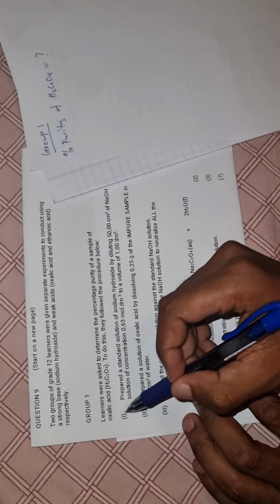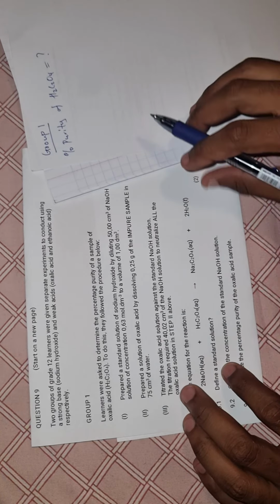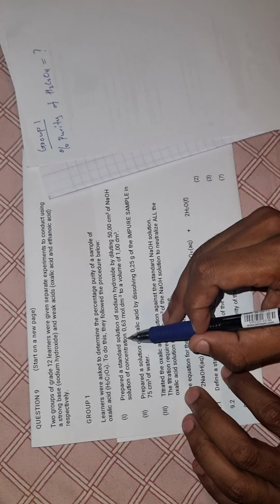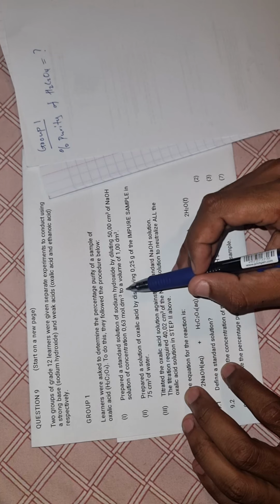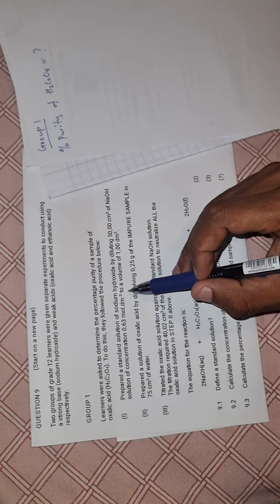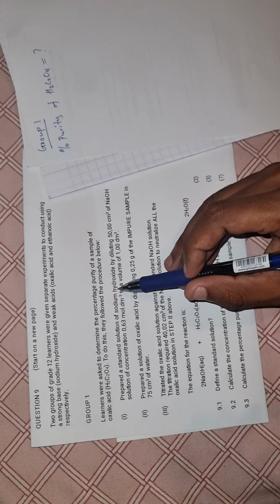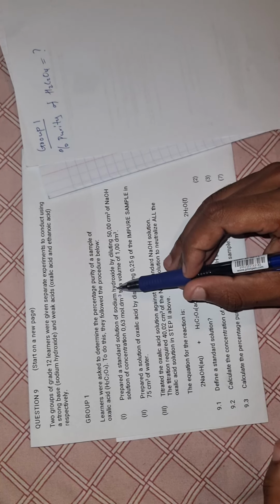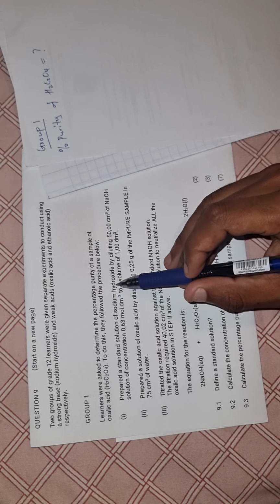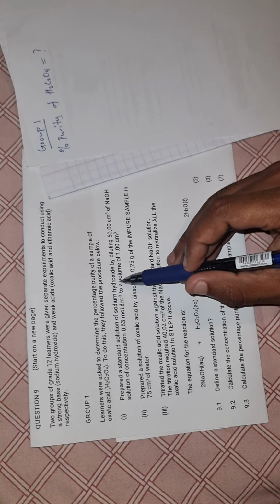Let us see. It has step number 1. This is what these learners did. They prepared a standard solution. Immediately you see a standard solution, you know that it is a standard solution of sodium hydroxide, meaning sodium hydroxide is supposed to have a known concentration. But before we can say this sodium hydroxide has a known concentration, it was supposed to be prepared first, and this is how they prepared it.